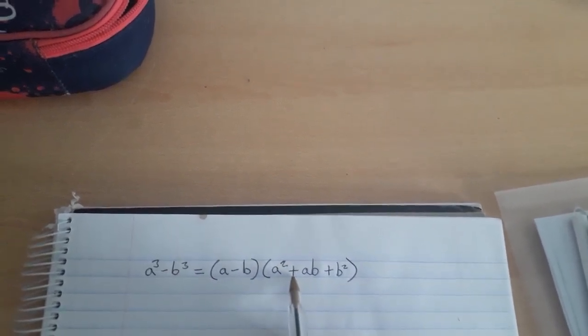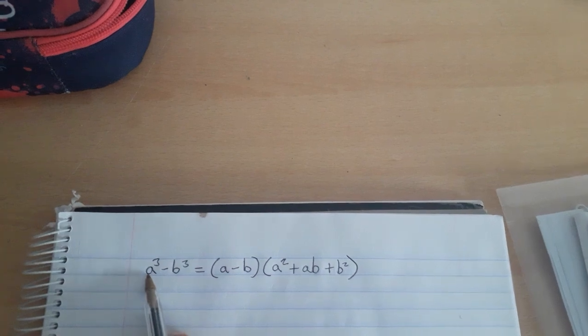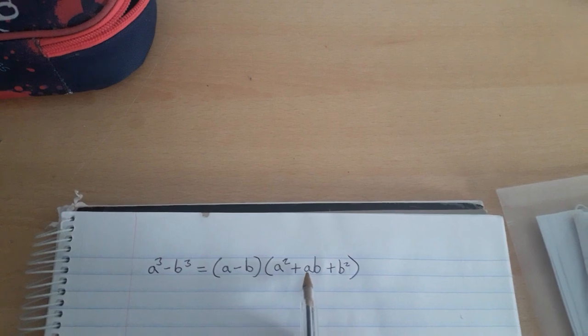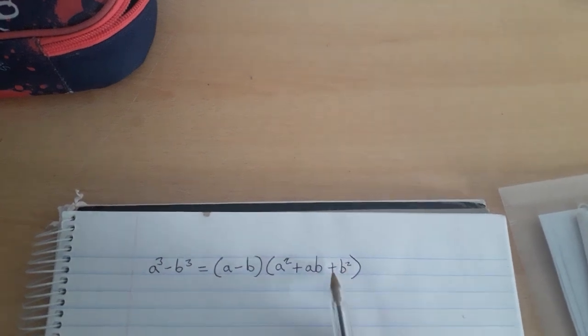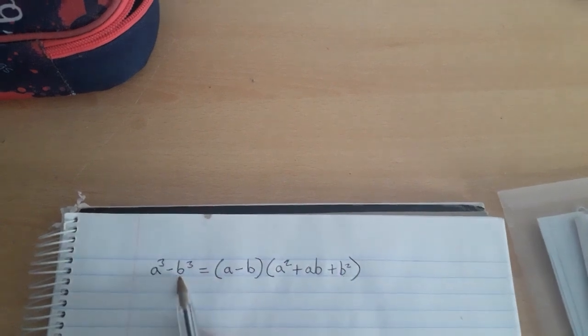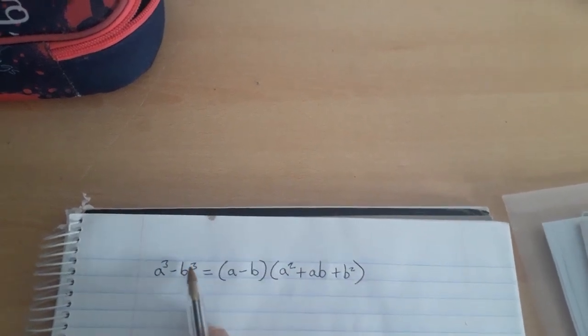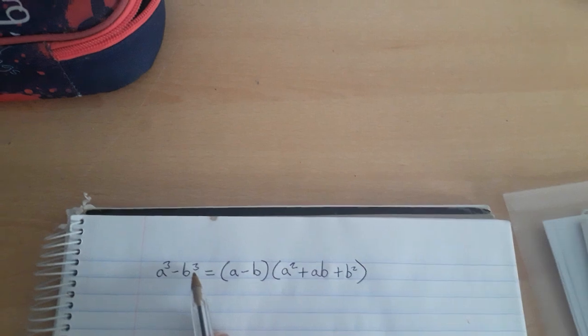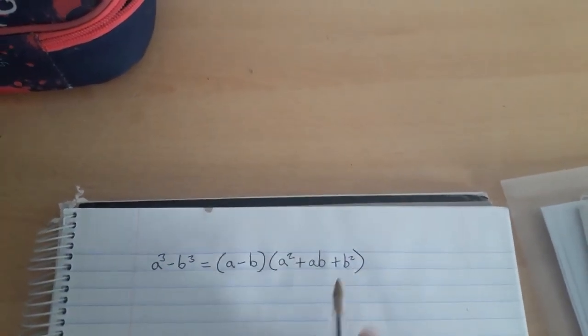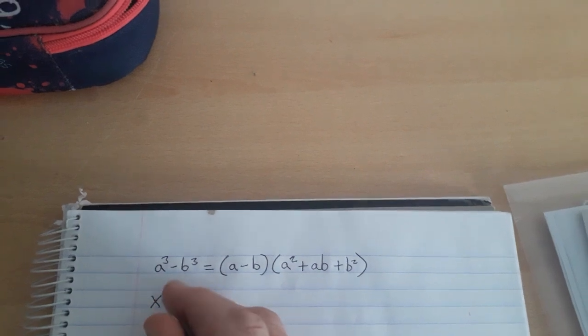Plus, and always plus, the first item multiplied by the second item, no cubes or squares, just a, b, and then plus again, and always plus, the second item, except it's squared here instead of cubed as in the original expression. Okay, so using this template, we can factorize any other difference of two cubes.